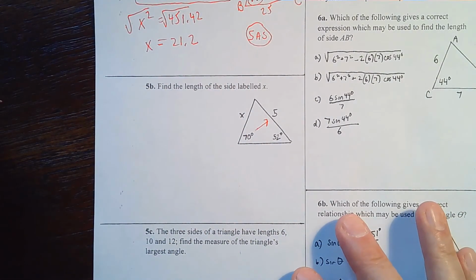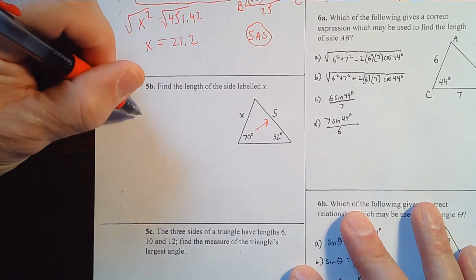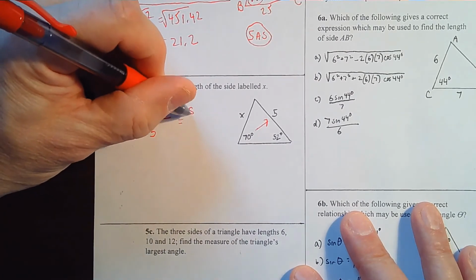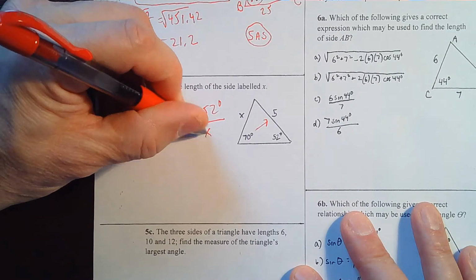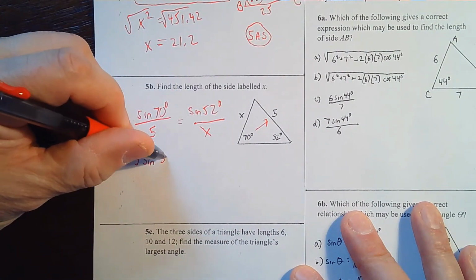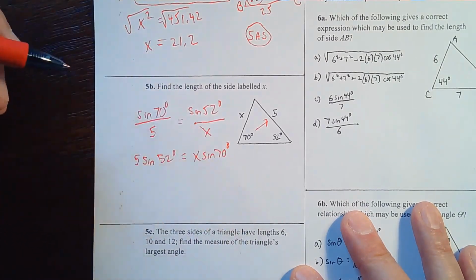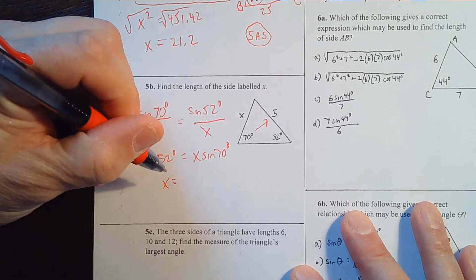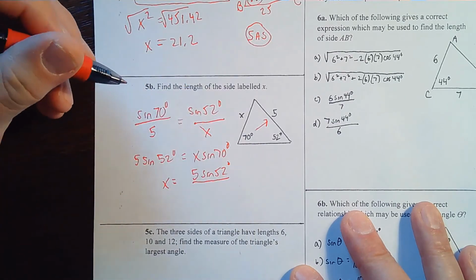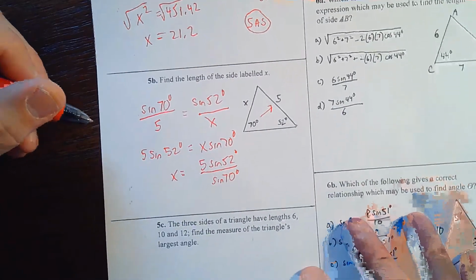So to find x here, we can use law of sines. Sine of 70 degrees over 5 is equal to sine of 52 degrees over x. We cross multiply, get 5 sine of 52 degrees equals x sine of 70 degrees. We divide by sine of 70, so we got x equals 5 sine of 52 degrees over sine of 70 degrees. I'm a little lazy. I don't always like to write my degree signs.